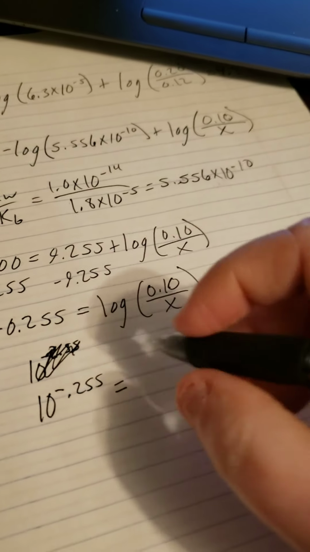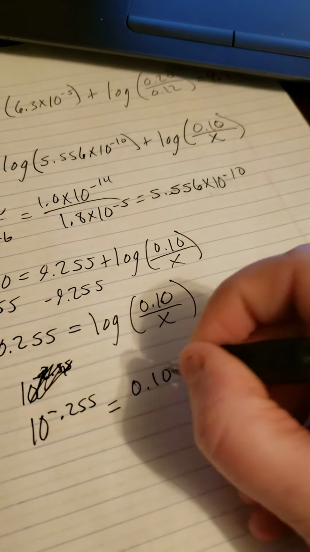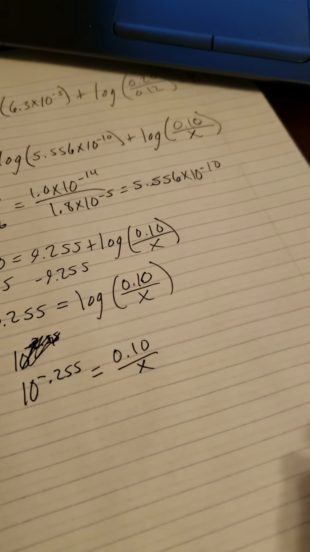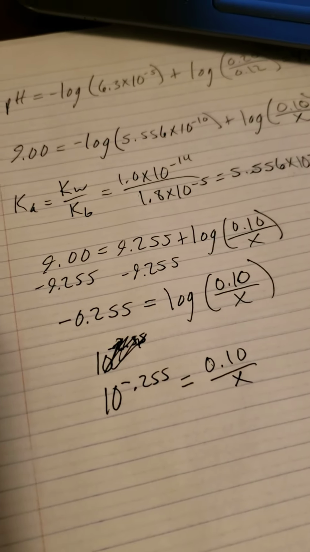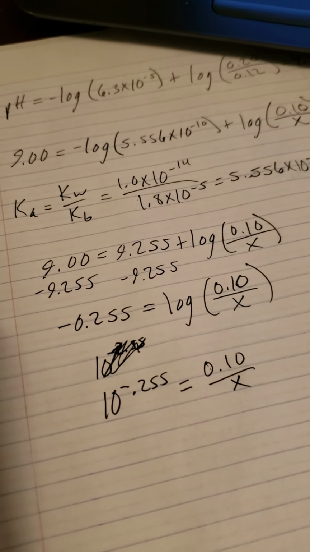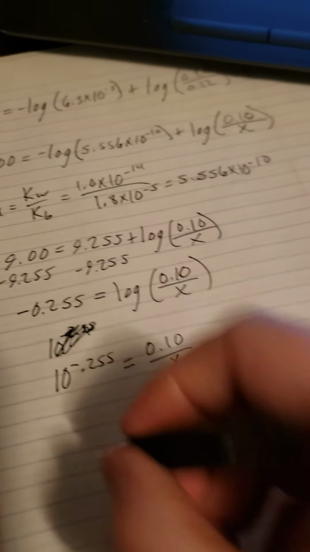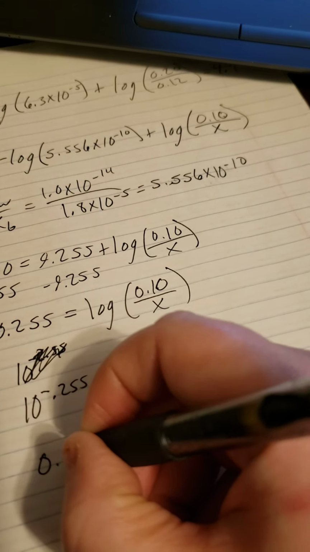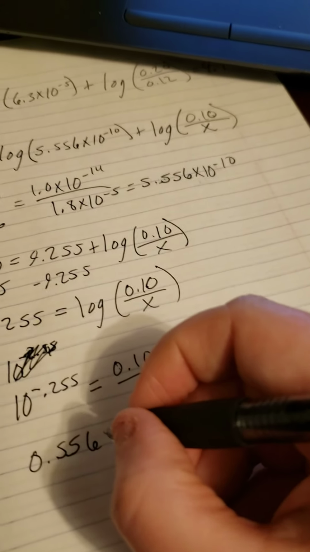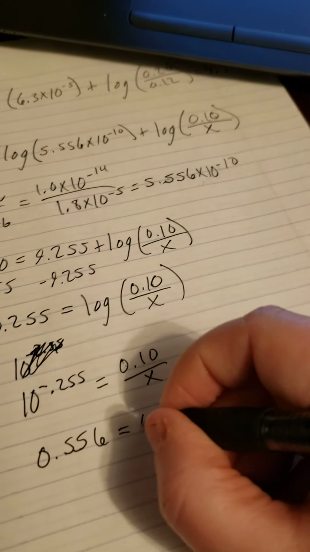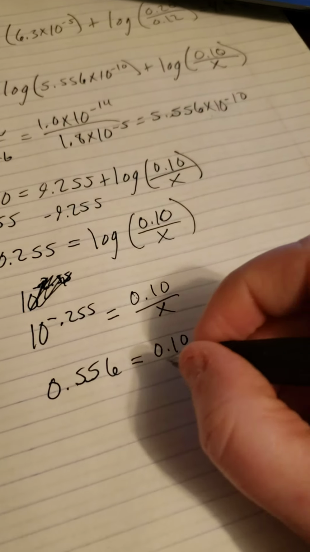Wrote that wrong the first time. Is equal to 0.1 divided by x. Okay. And 10 to the negative 0.255 is 0.556. Okay, 0.556. And that's equal to 0.1 divided by x.